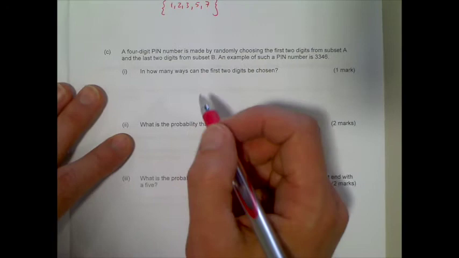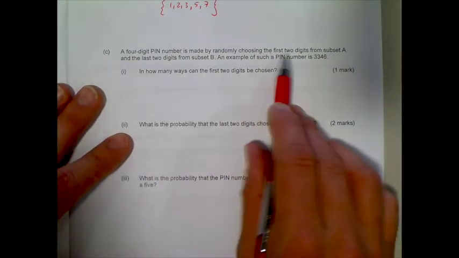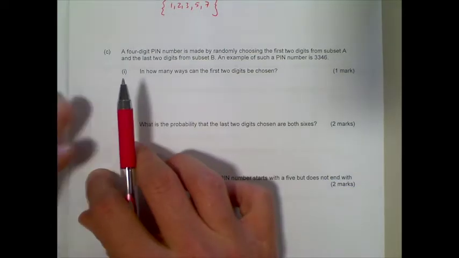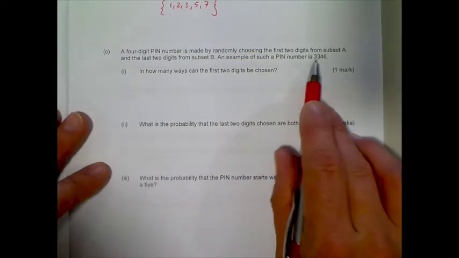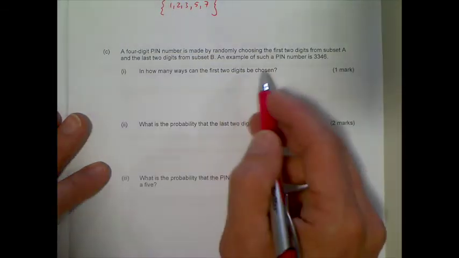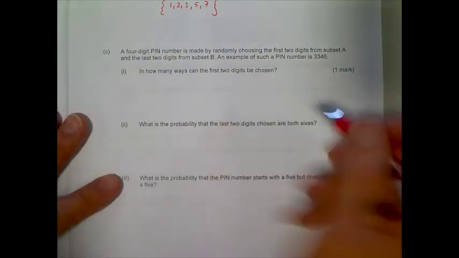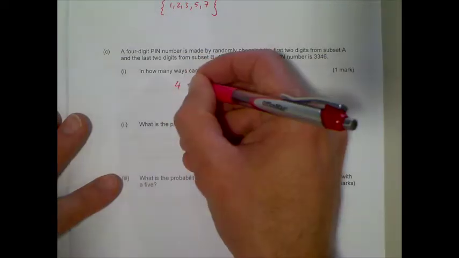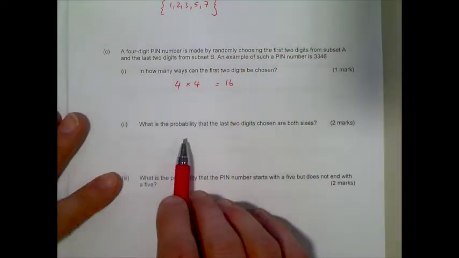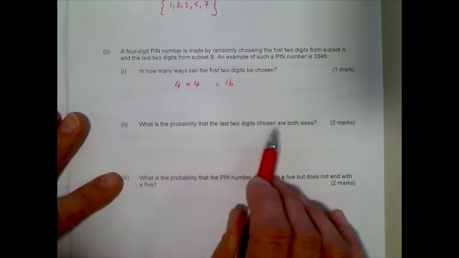Alright, so a little bit of counting techniques here. A 4-digit PIN number is made by randomly choosing the first 2 digits from subset A and the last 2 digits from subset B. Because we've got 3, 3, we can actually repeat the numbers. So in how many ways can the first 2 digits be chosen? Well, there are 4 times 4 because we can repeat. So there are 16 possible ways. There are 4 numbers in subset A.